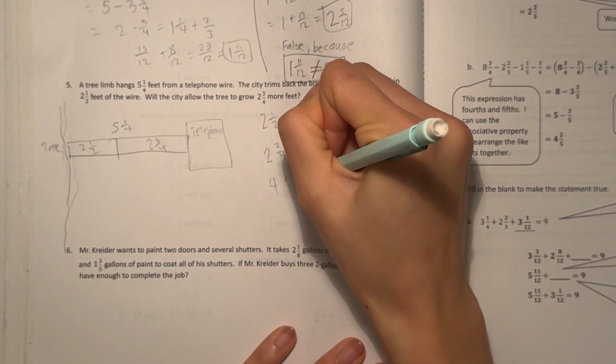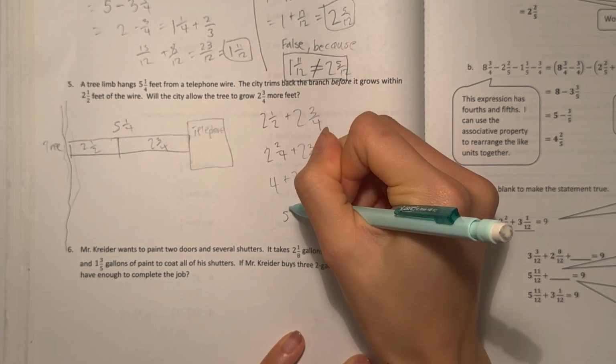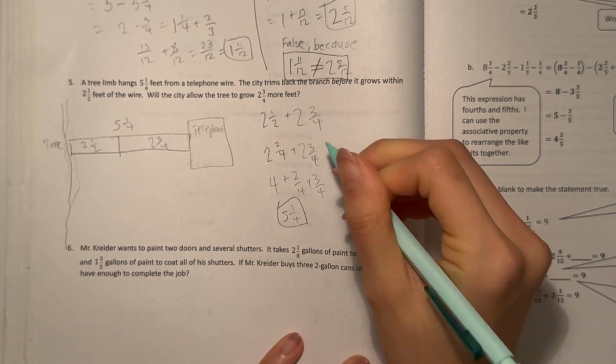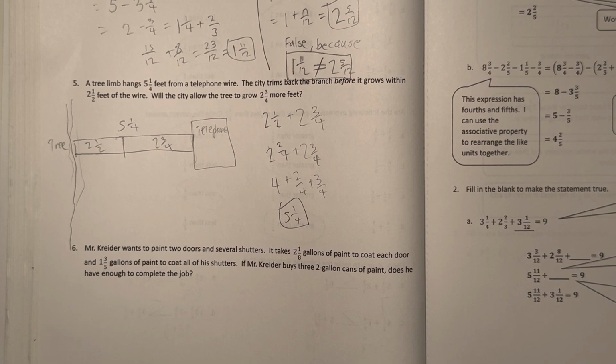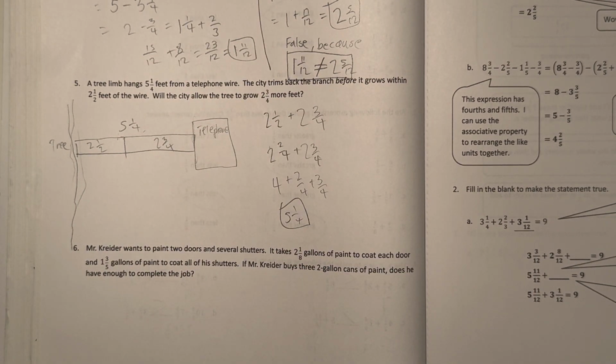So 4 plus 2/4 plus 3/4. That'd be 5 1/4. So you guys might be thinking, oh, 5 1/4, they are equal, so the tree will not be cut down.